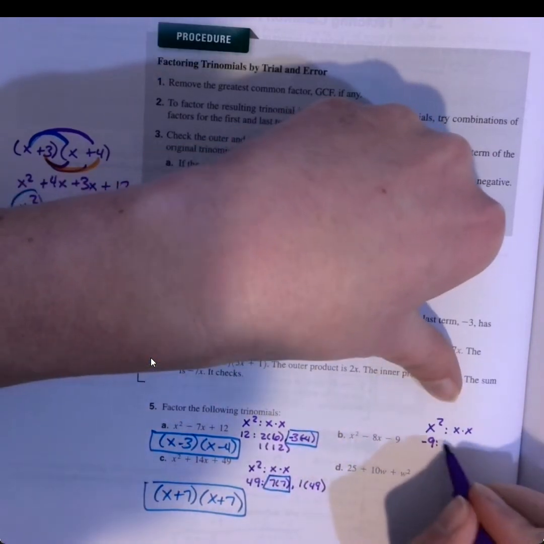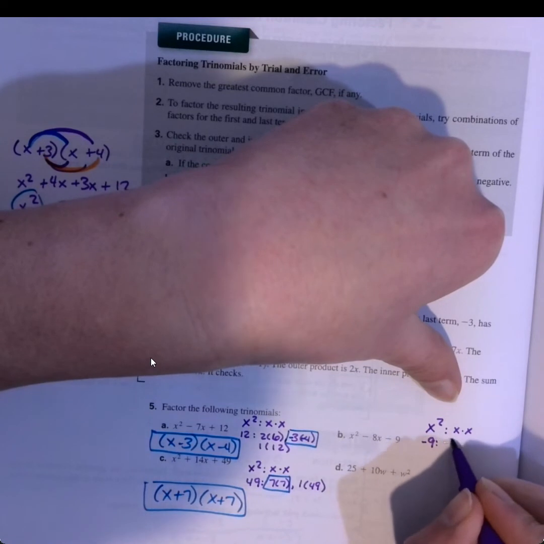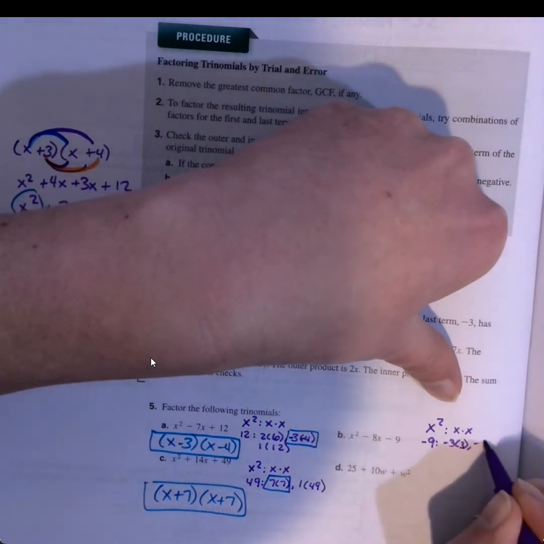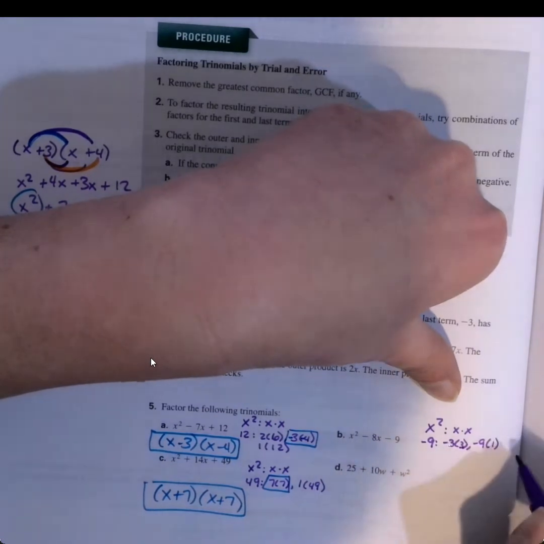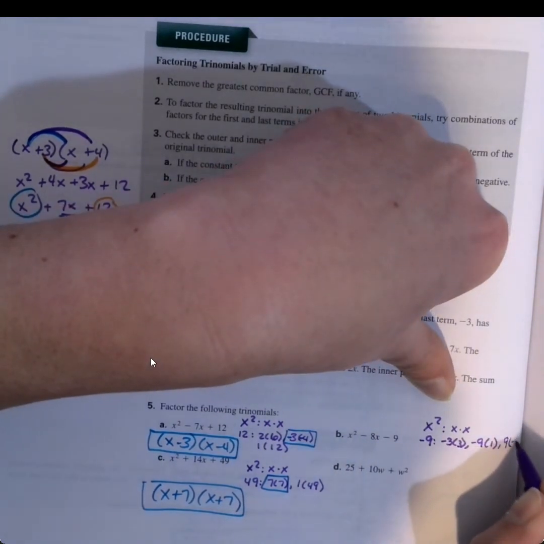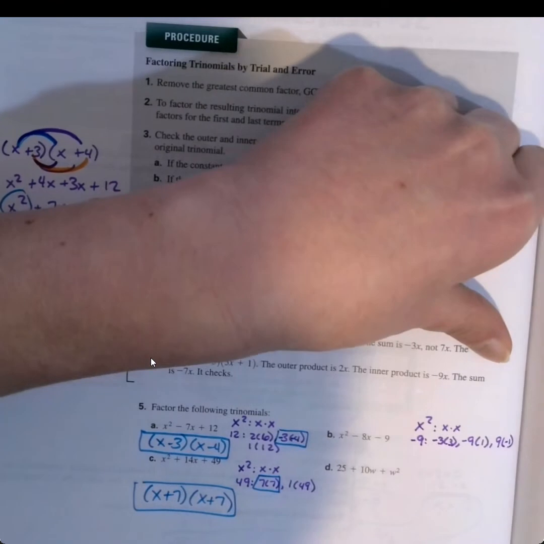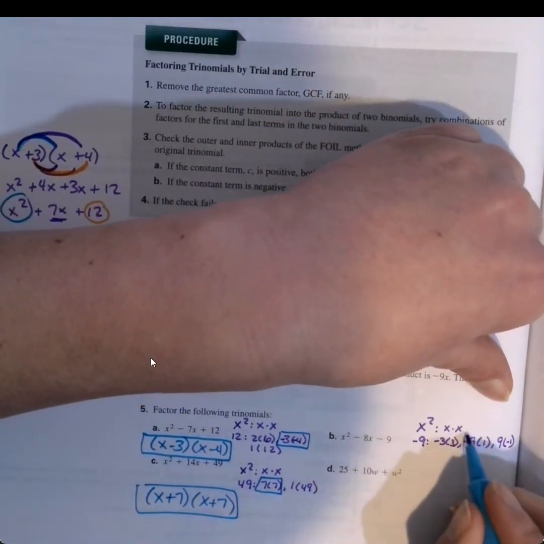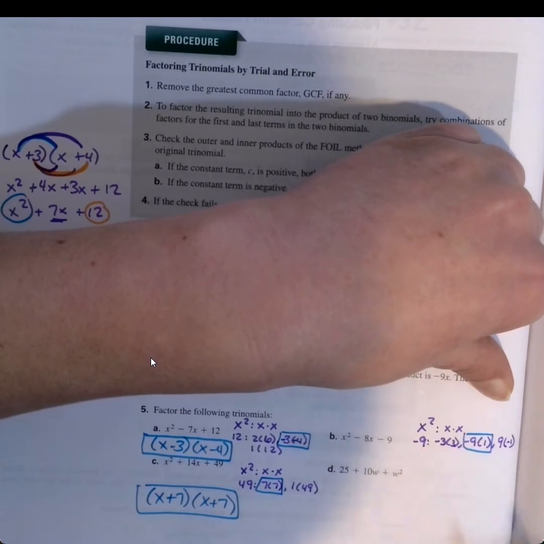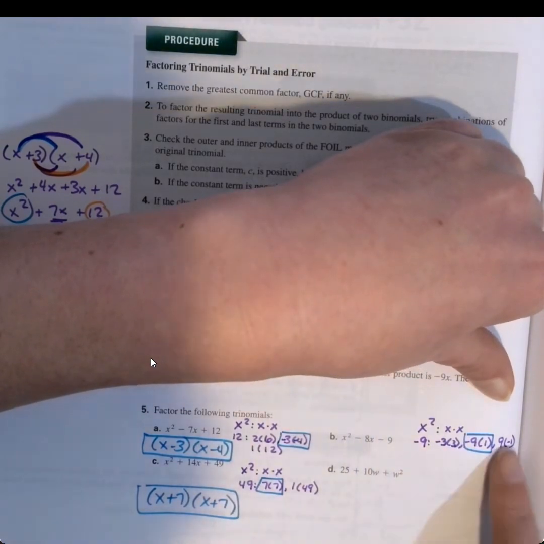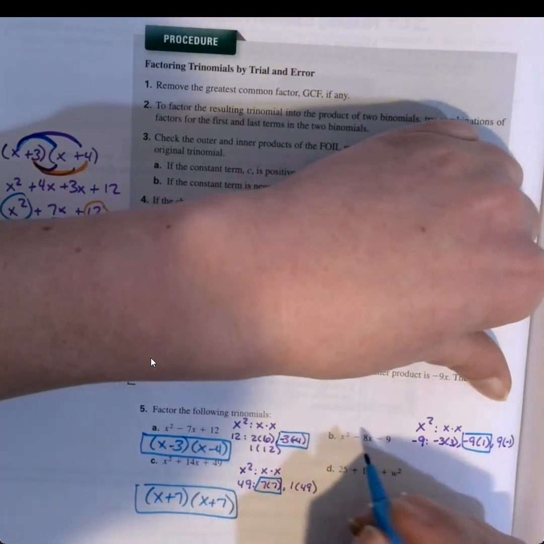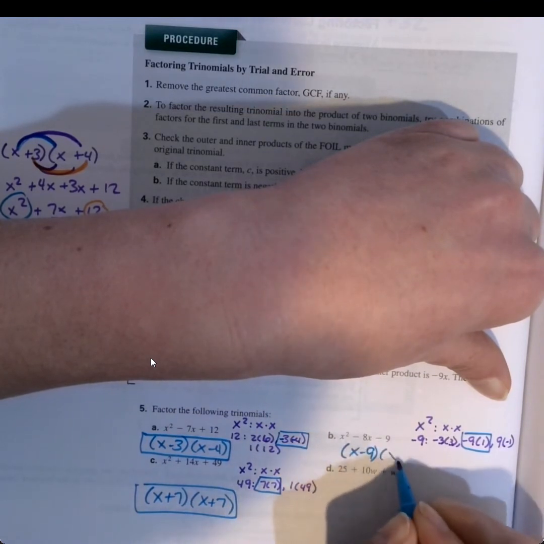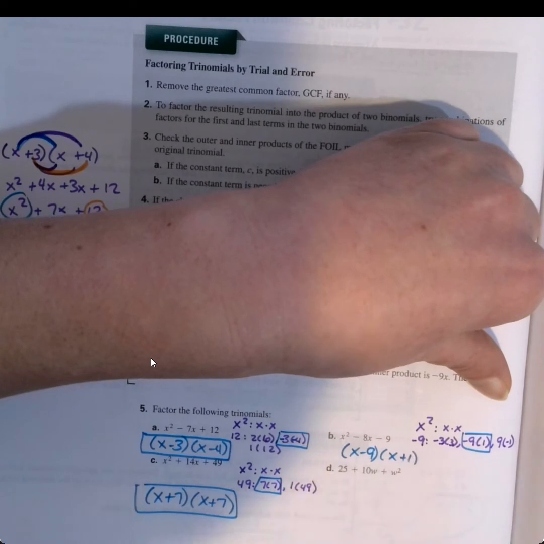So I can have something like -3 times 3, or -9 times 1, or the reverse, 9 times -1. Now, the 8 that I want to create here is going to need to be a -8, so the 9 is going to have to be the -1, the 1 is going to have to be the positive 1, otherwise my 8 would have come out positive. So I know that I am at the x minus 9 times the x plus 1 case.